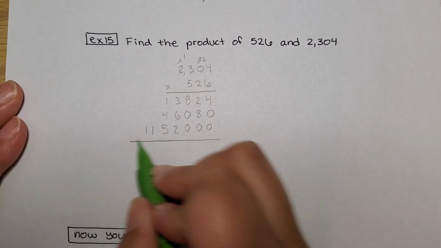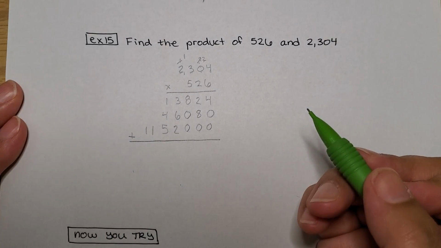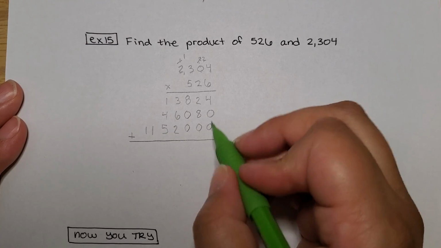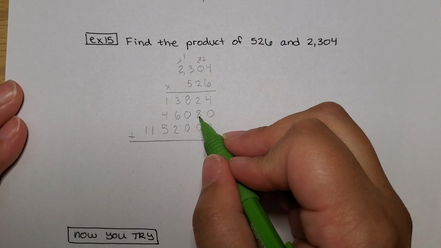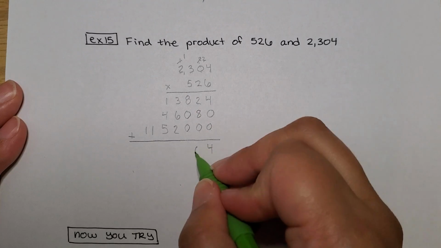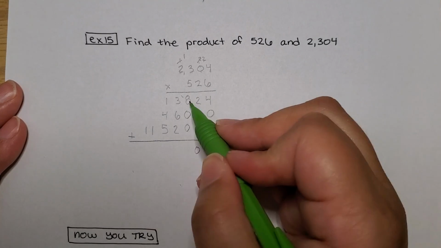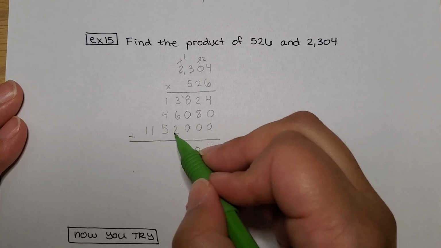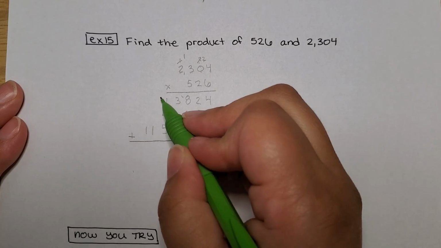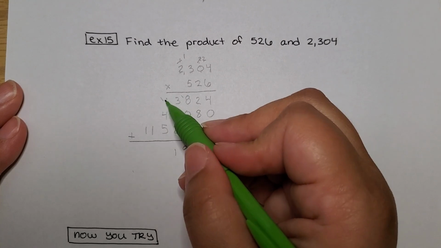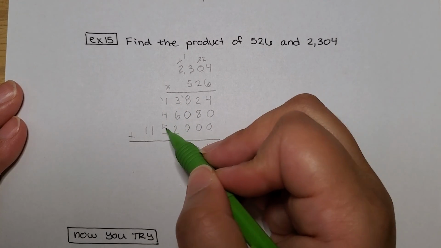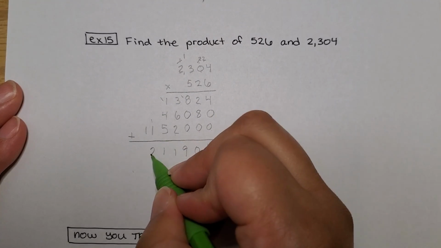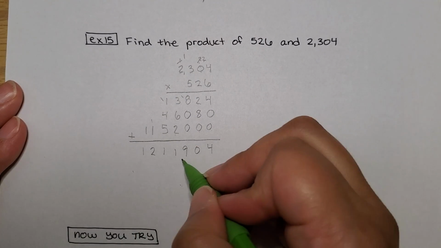Now that we've multiplied by all 3 digits of 526, we're going to add these 3 results up. So I get 4, 8, 9, 10, so carry the 1. That gives me a 9. It's 9, 10, 11. 1, 2, and 4 is 6, plus 5 is 11. 2, and 1.